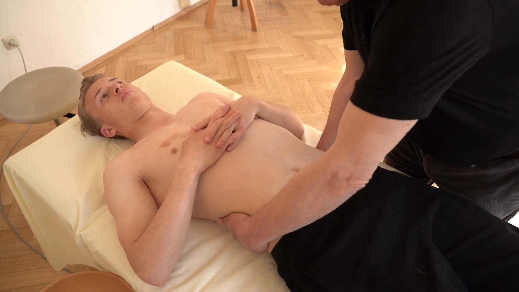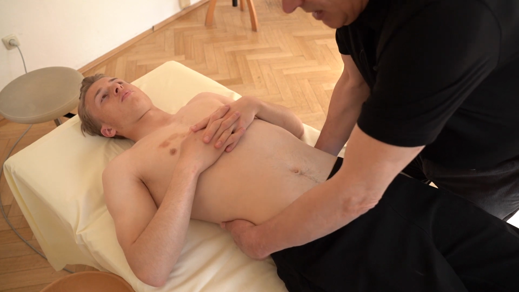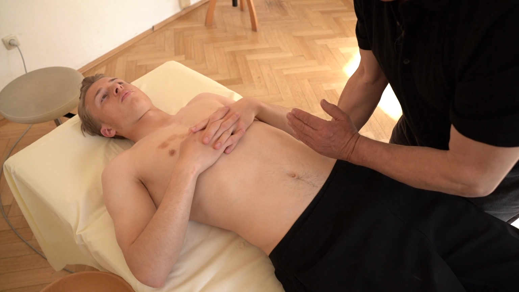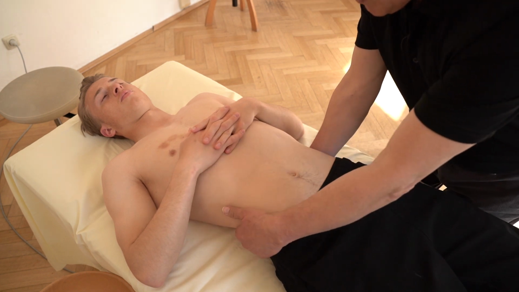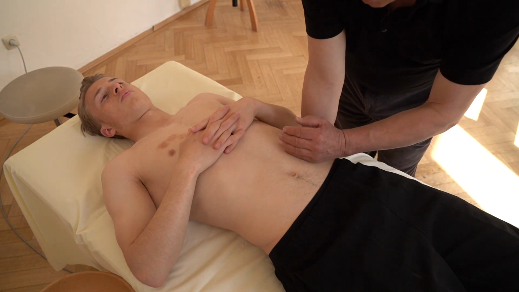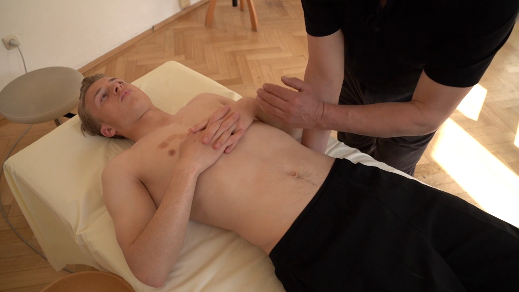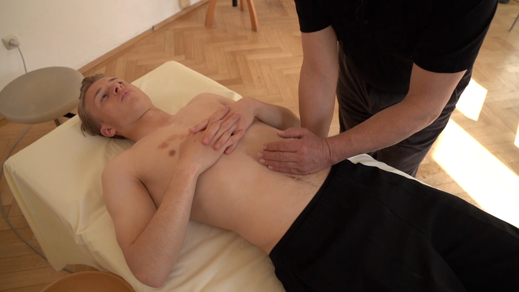He can go easily into a lordosis with his spine. If I do the same here, there's a resistance felt in this area. And this kind of resistance shows that there is compression on the left side of the psoas area of the left kidney. And to help the shoulder, we would have to treat that at first.